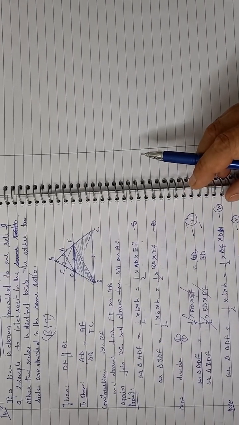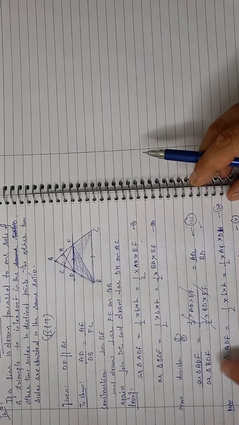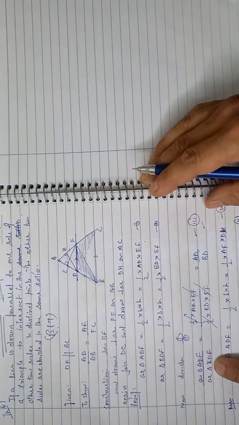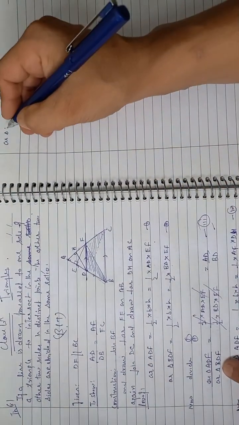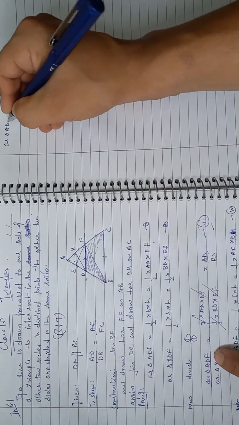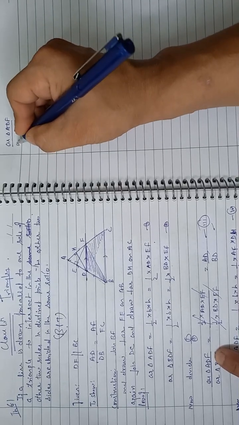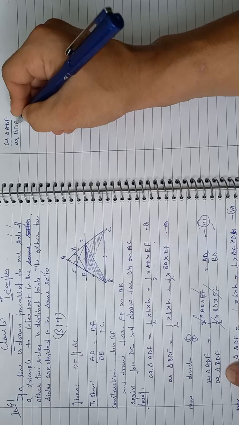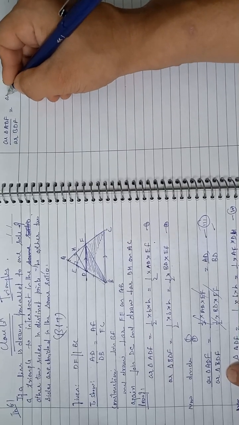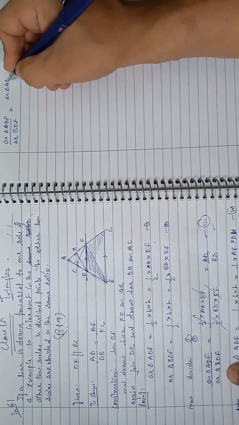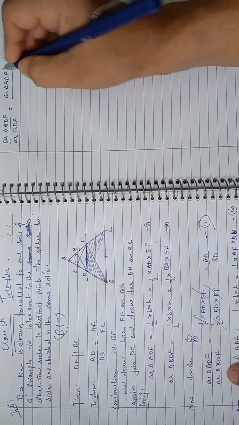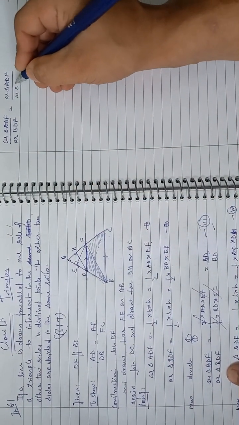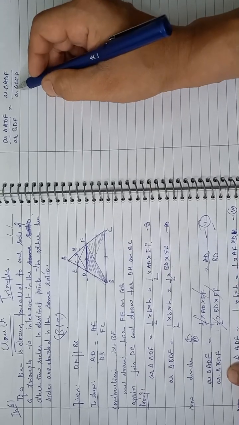Now see this one, area of triangle ADF upon area of triangle BDF. On the other side, again area of triangle ADF upon area of triangle CFD, both equal.